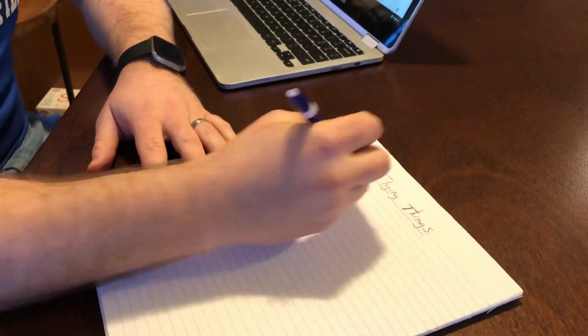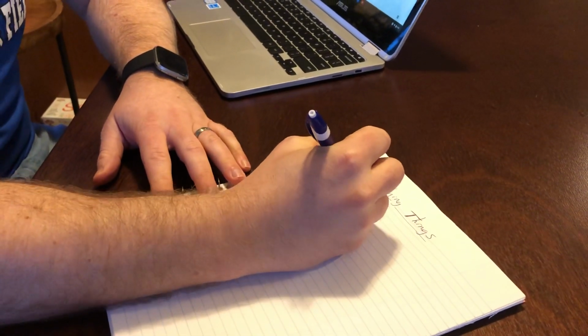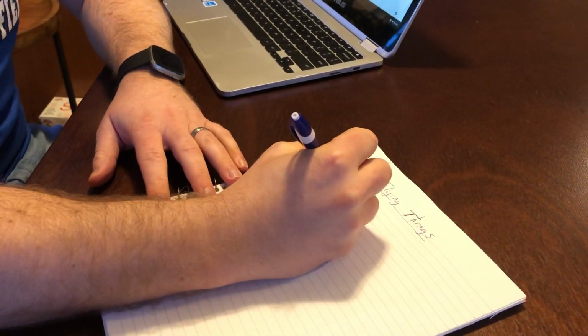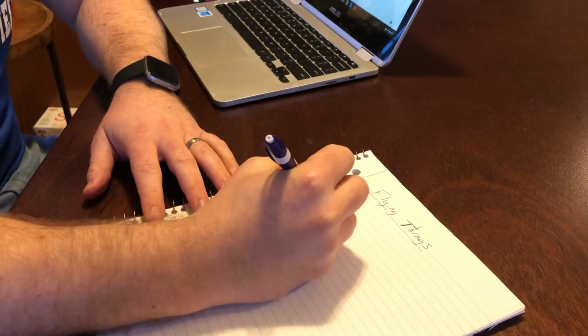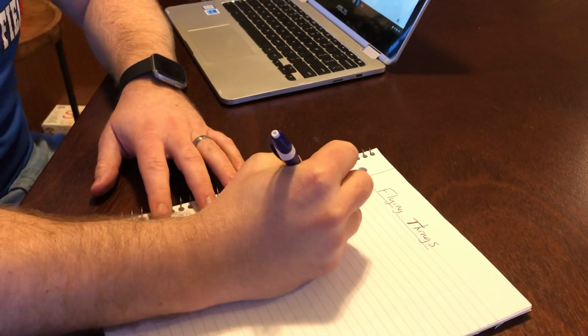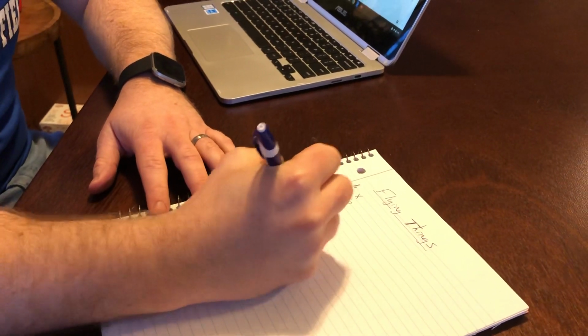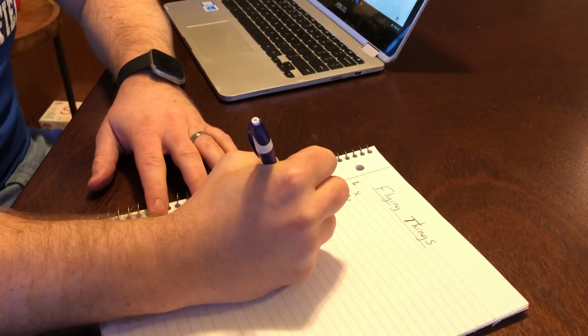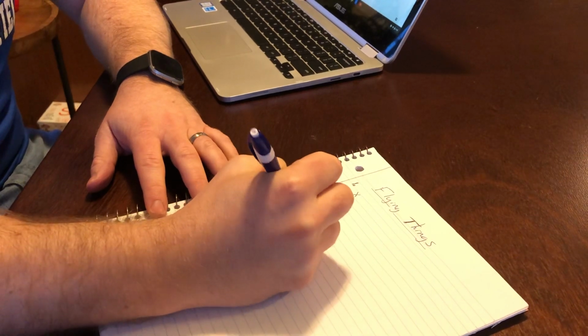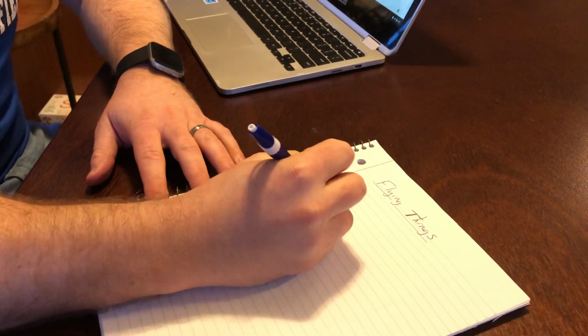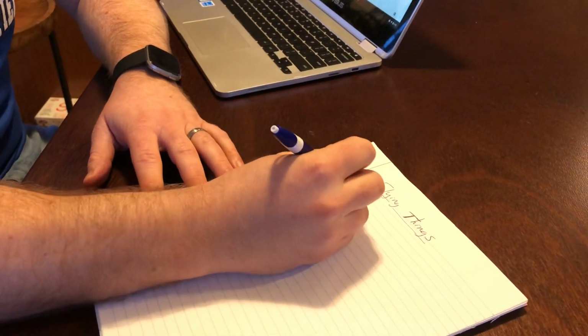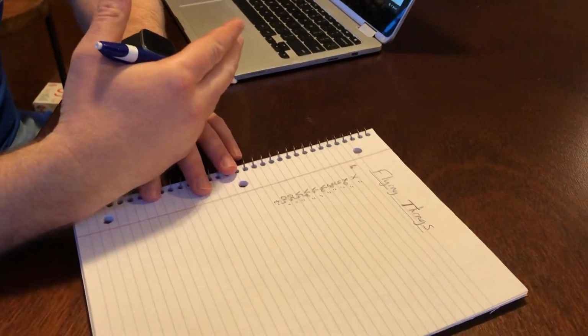So the first thing we want to look at is our 11 variables: X, X0, Y and Y0, VX0 and VX, VY0 and VY, AX, AY, and T. So we have 11 variables that we could possibly solve for, or that may have been given to us.